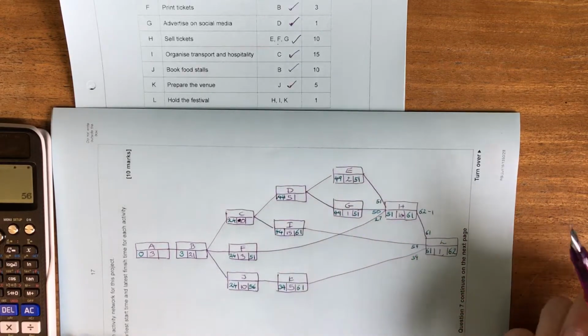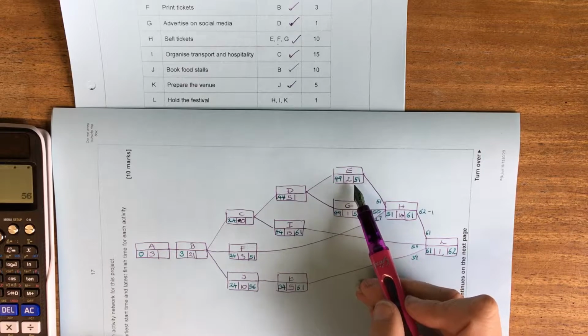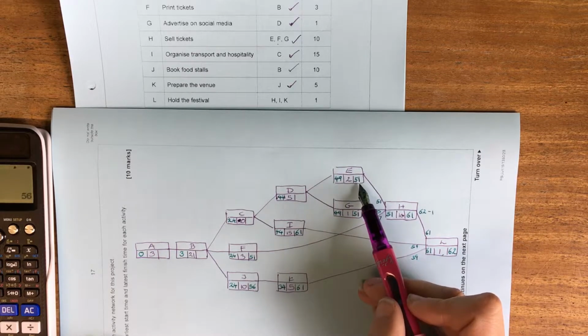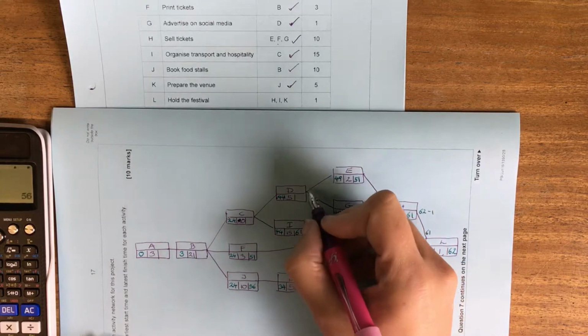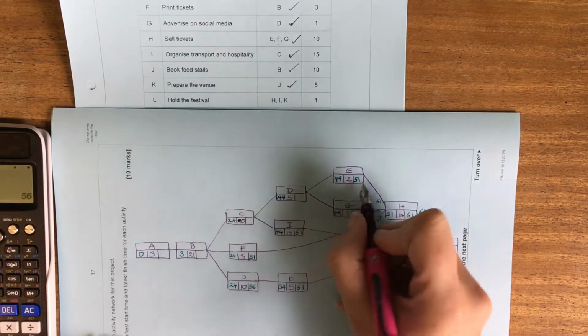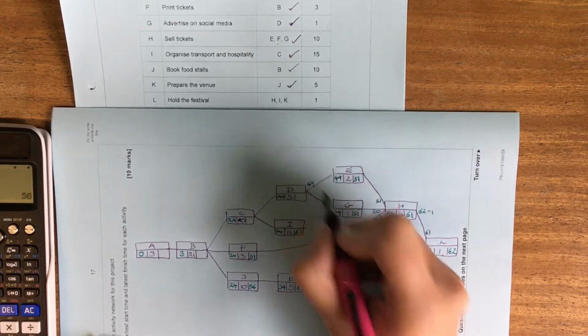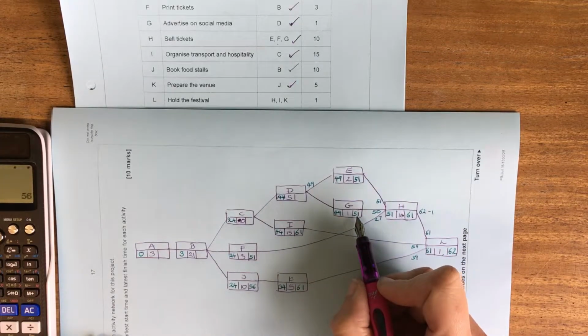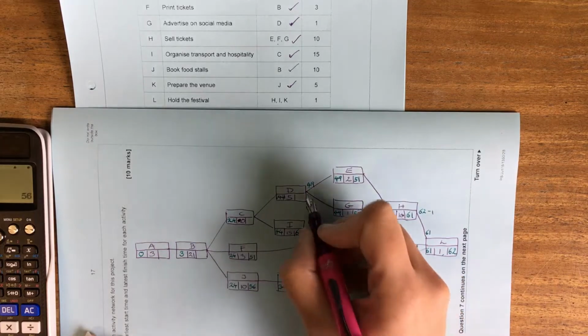Right, this is where we actually end up with something a little bit more complicated. So E needs to have finished by 51, takes 2 days. So they are going to need this person to have finished 2 days before 51. So that's at 49. G is going to need them to have finished 1 day before 51.